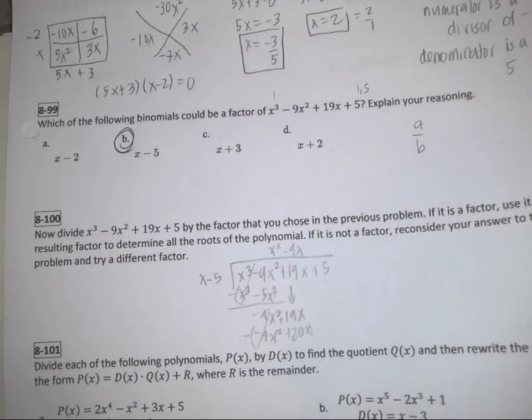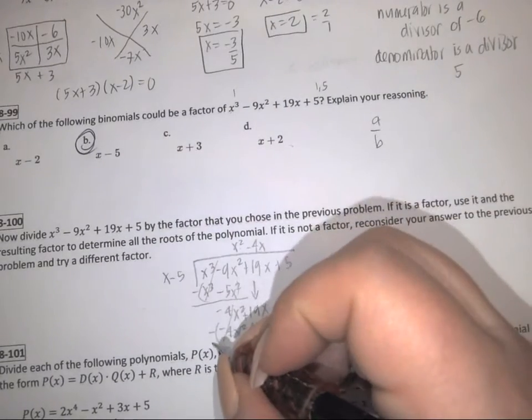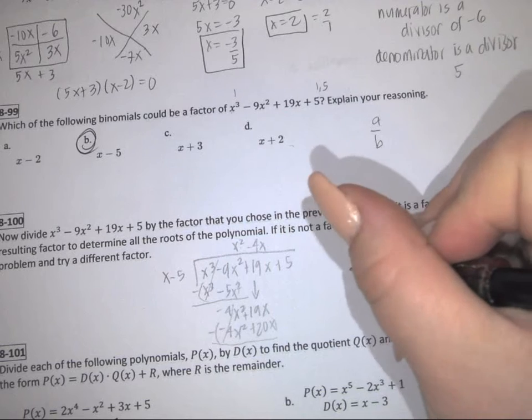Sorry, I'm kind of running out of room. Okay, and then you subtract them. Hope you don't mind. I'll do the work over here.